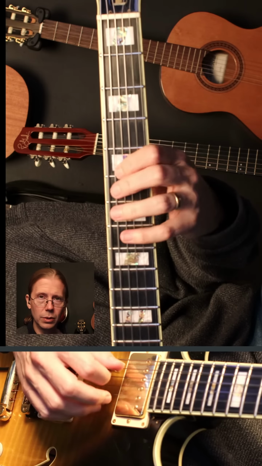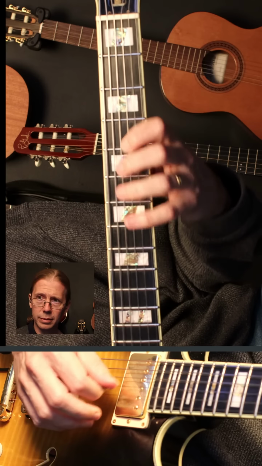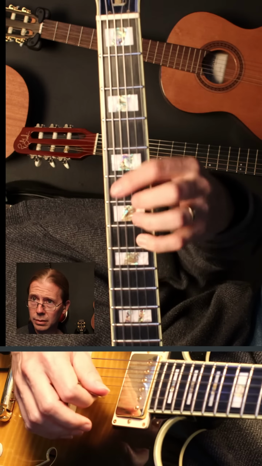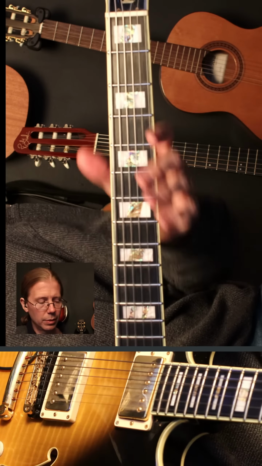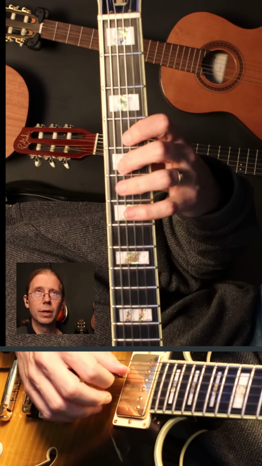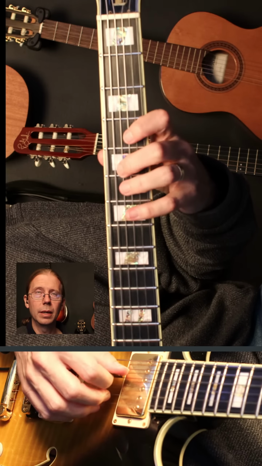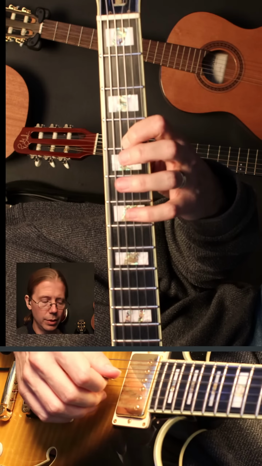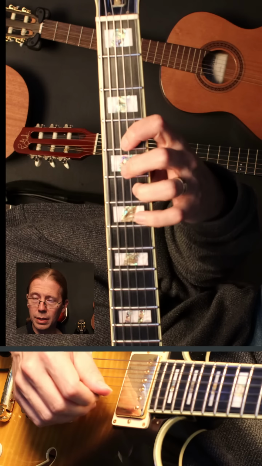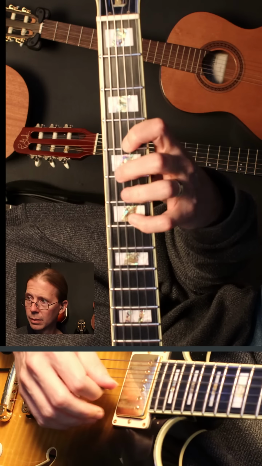That gives us 8 notes, right? And so we have the root, the 3rd, the 5th, and the 7th.